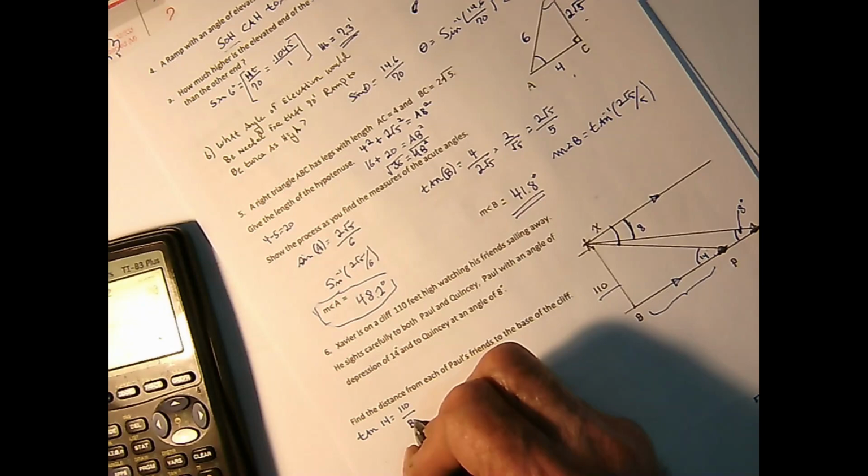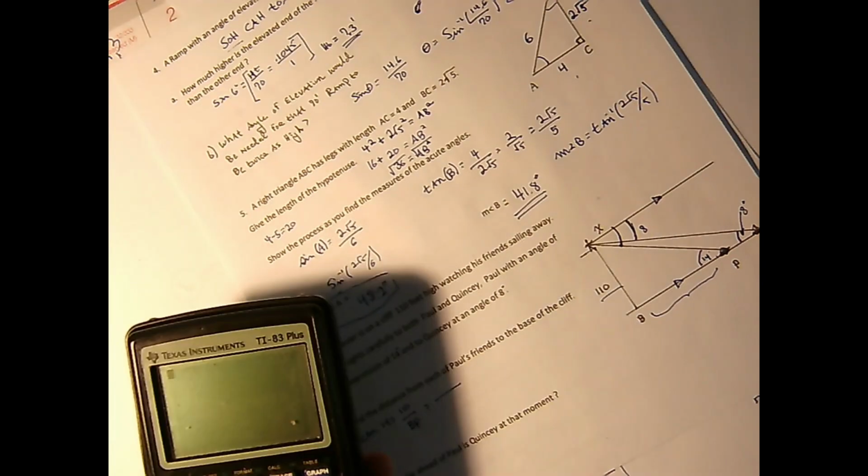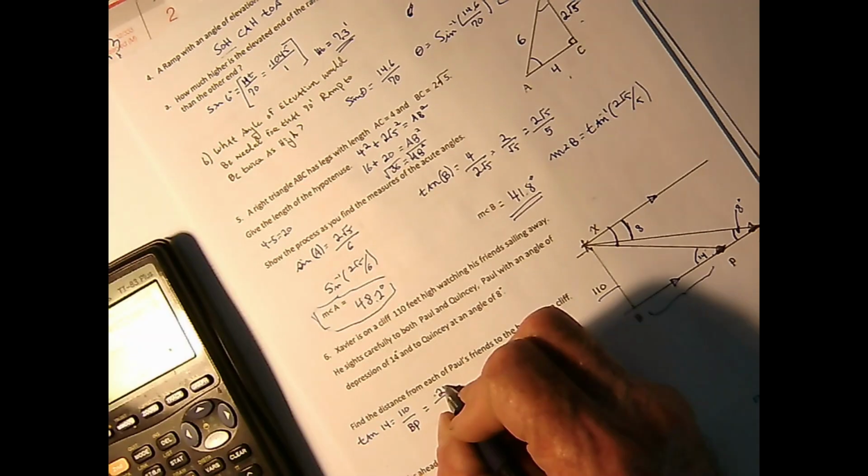I'll continue with what is the value of the tangent of 14. Which is what you're also doing, I expect, 0.2493 over 1. And then when you stare at this proportion, you got to decide, are we going to end up multiplying or are we going to end up dividing?